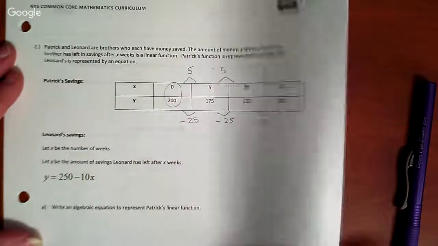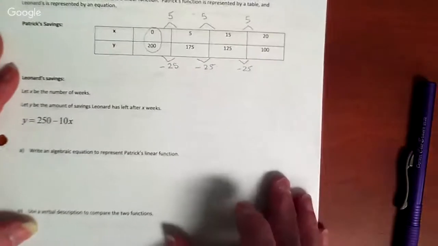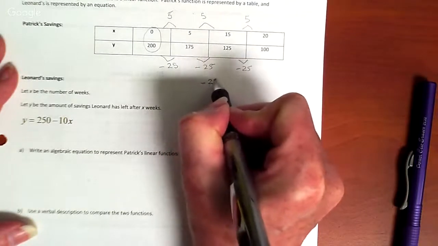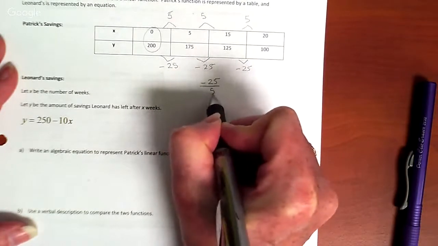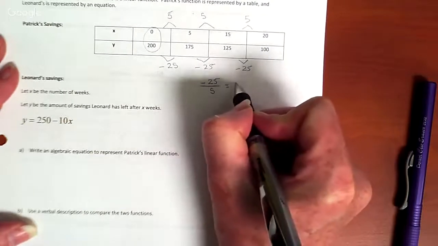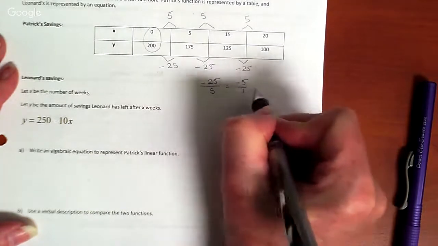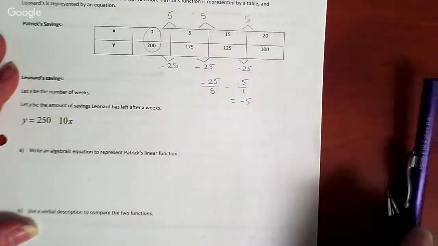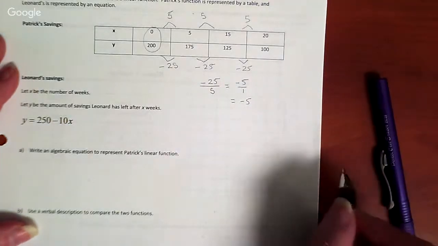Which means if it goes down by 25 over 5, that's -5 over 1, which is -5. And that is our slope, our rate of change.